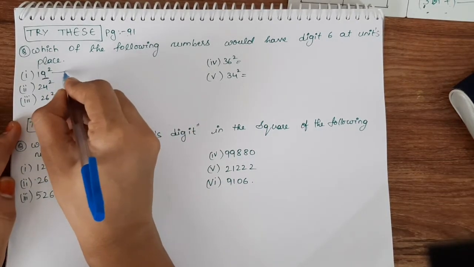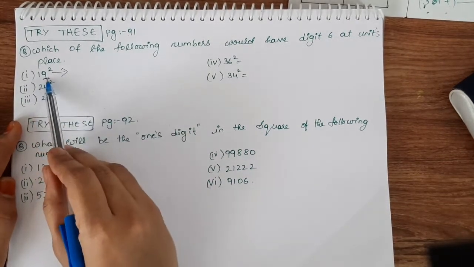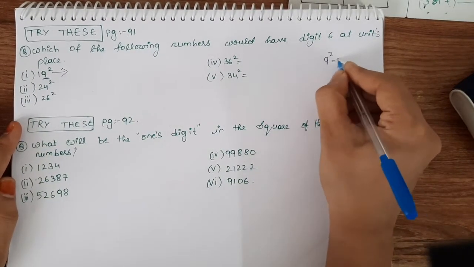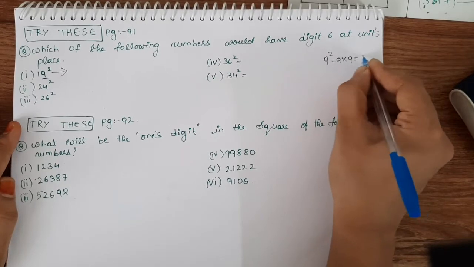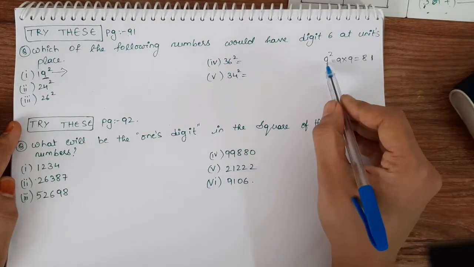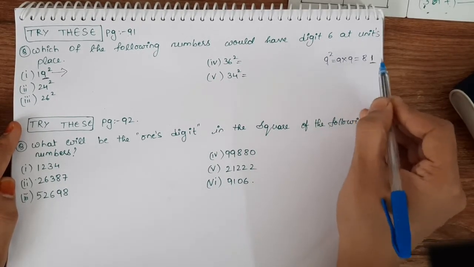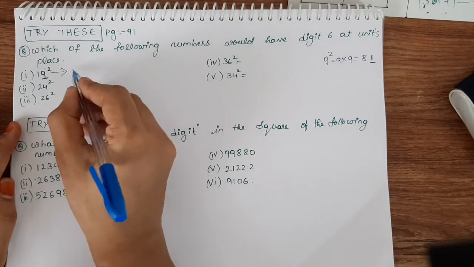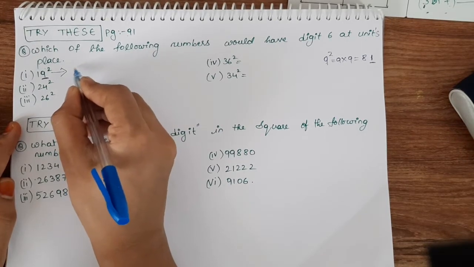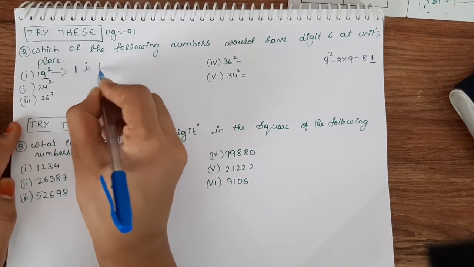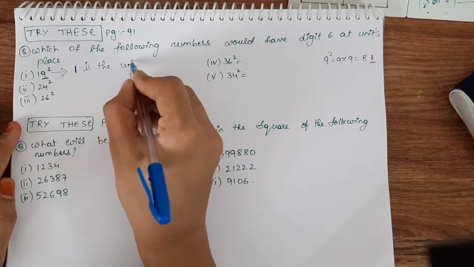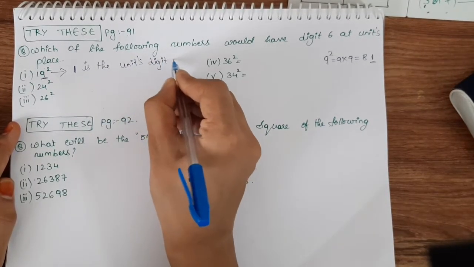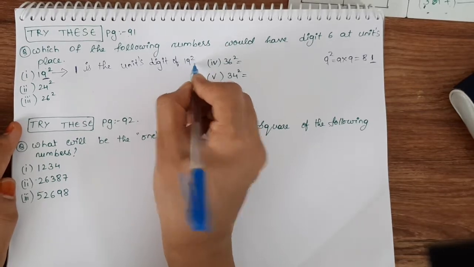So first, what did I say to you? You have to square the units digit. So 9 square will be equal to 9 into 9, which is equal to 81. What is the units digit of 9 square? It is 1. So 1 is also the units digit of 19 square.